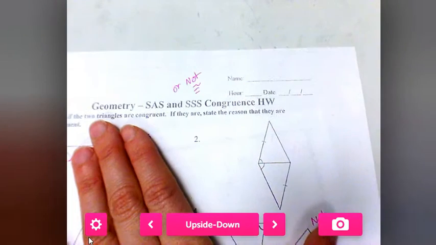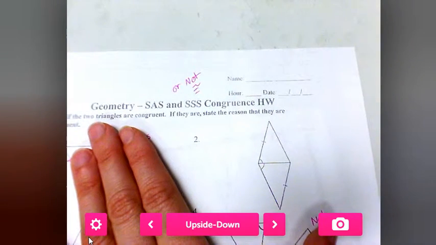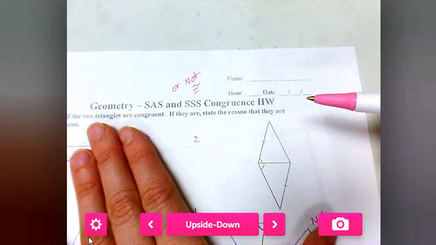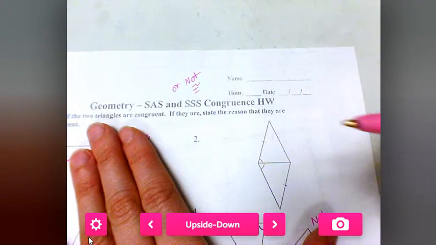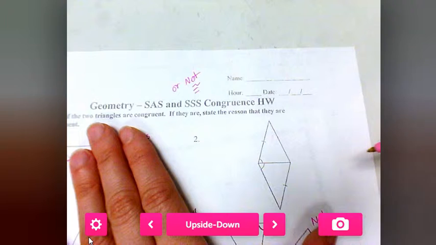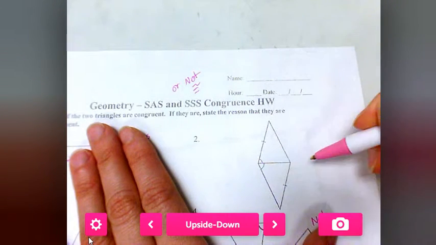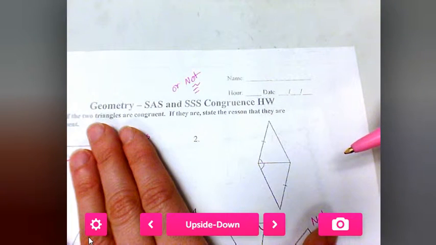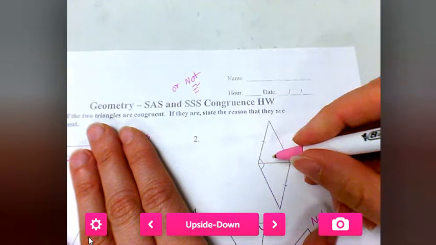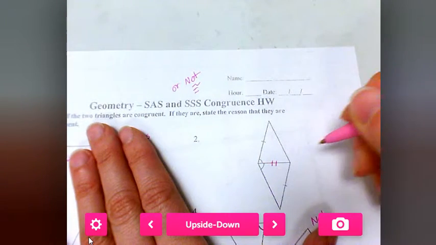All right, number 2. I've got these 2 triangles, and I want to point out that if the 2 triangles meet up somewhere and there's no side sticking out anywhere, we call that reflexive. Okay, we'll do that more when we talk about proofs. But it means that these 2 sides are congruent to each other.